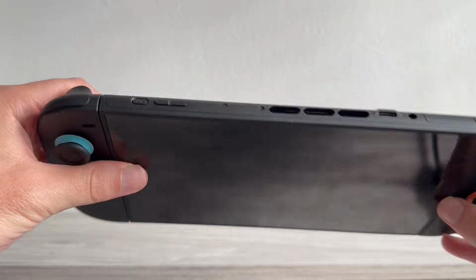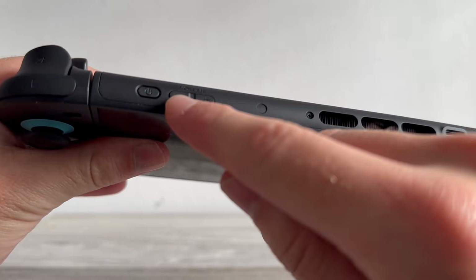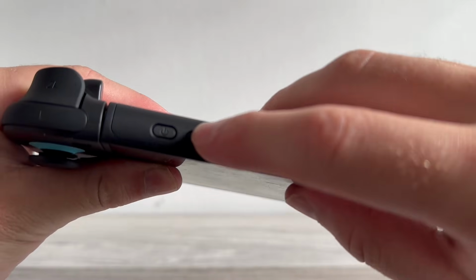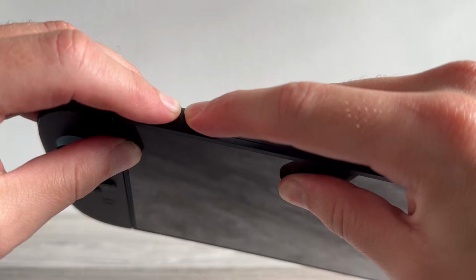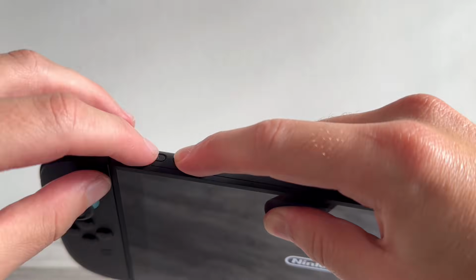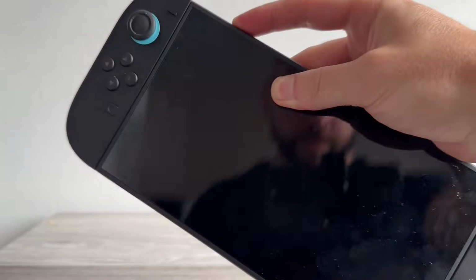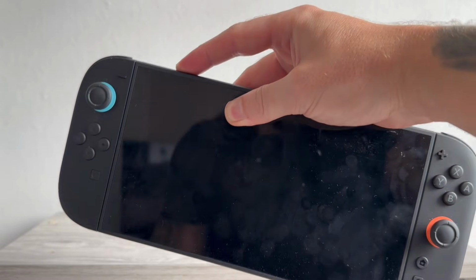Now once your Nintendo Switch 2 is fully shut down, what you need to do is come over to the top of the Nintendo. Now you'll see we have this volume up and the volume down button, and what we need to do is hold these 2 buttons down while pressing the power button at the same time. So I'm going to hold the volume up and I'm going to hold the volume down, and while holding these buttons, I'm just going to turn on my Nintendo Switch like this.